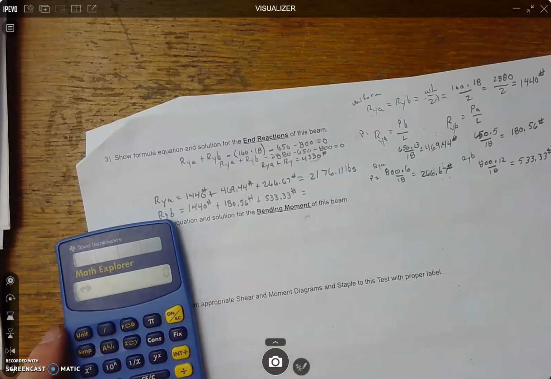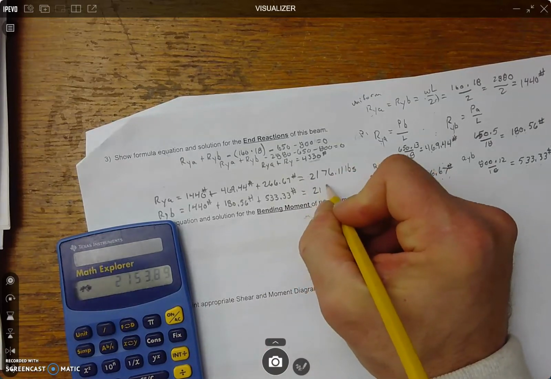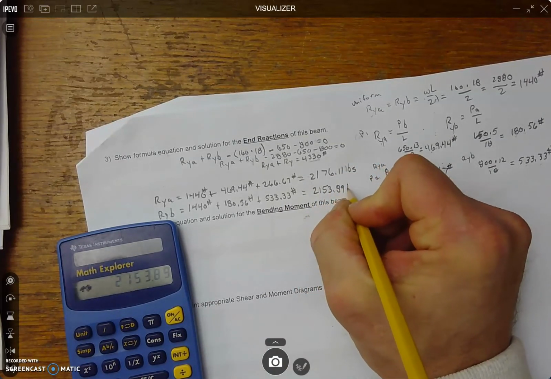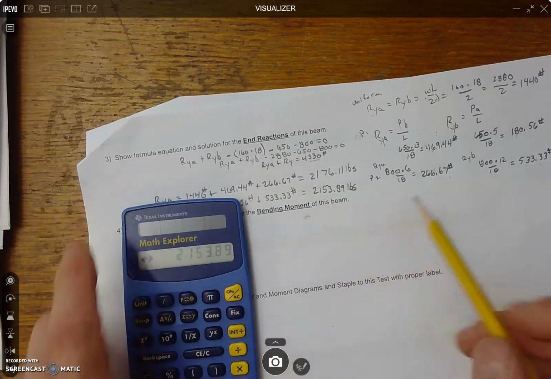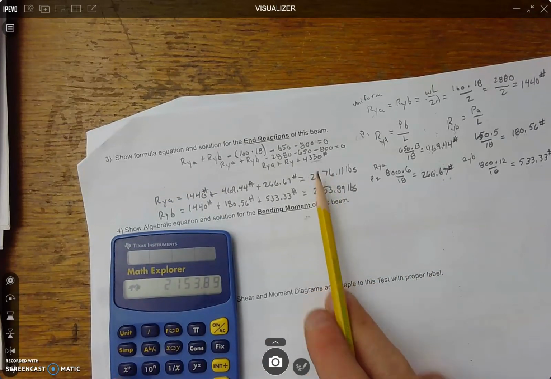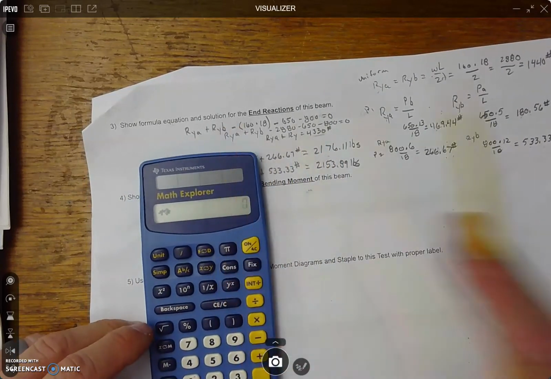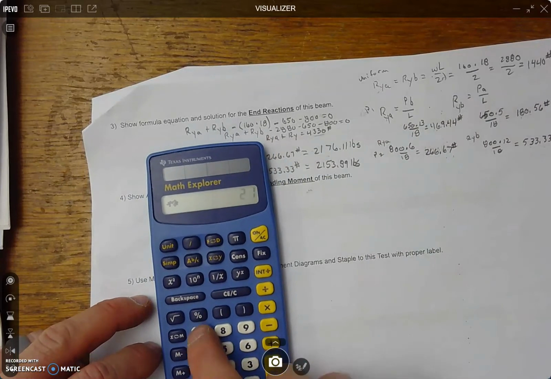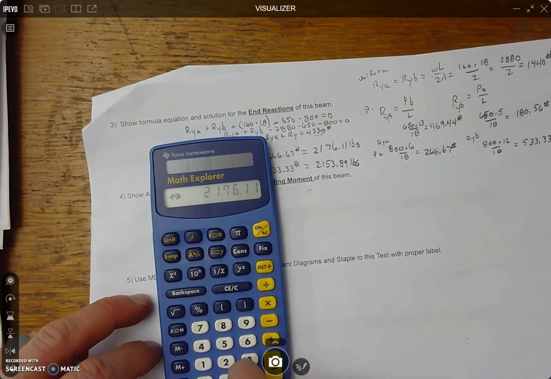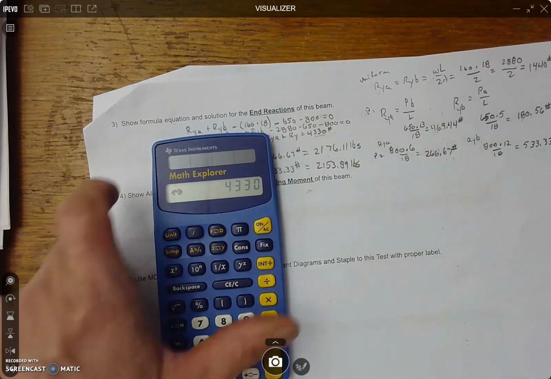So I'm going to add that up. So 1,440 plus 180.56 plus 533.33. So 2,153.89 pounds. So of our total 4,330 pounds, RYA is holding this much and RYB is holding this much. Now, theoretically, these should add up to that, right? So the reason I'm adding them is to double check my work. If I did it wrong, then they won't add up. And look, those two add up to exactly that.